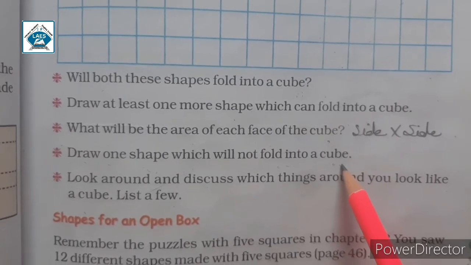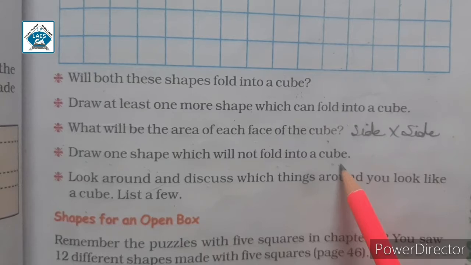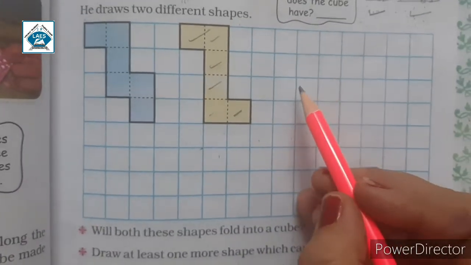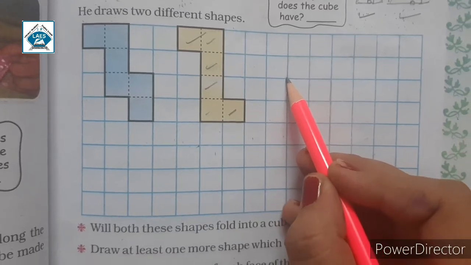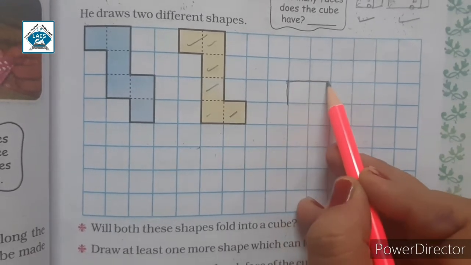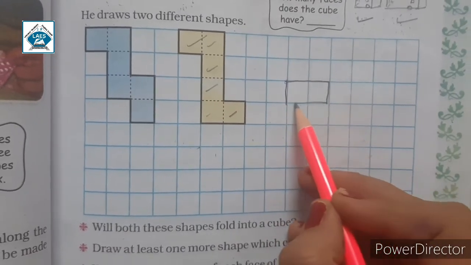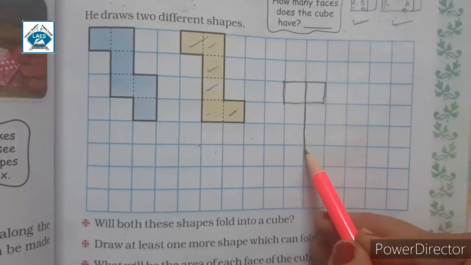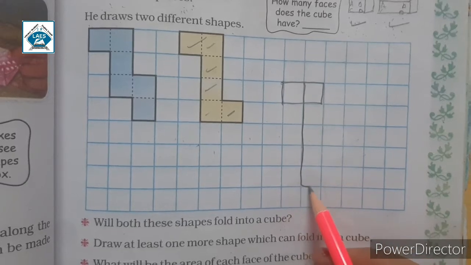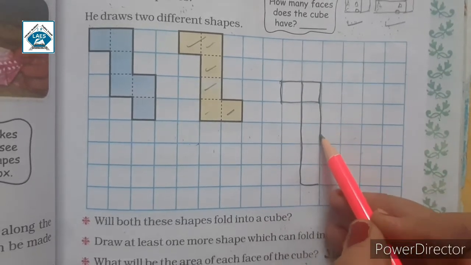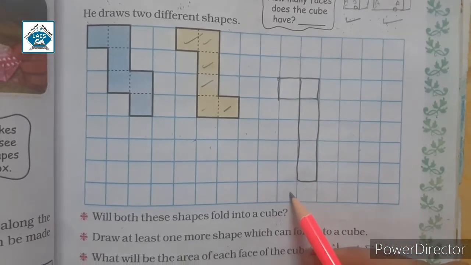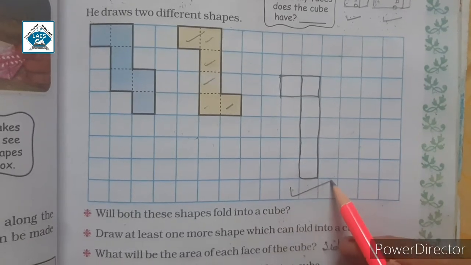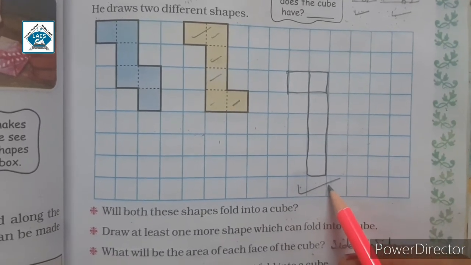So it's very easy. Draw first, we have to make 2 squares, and then some other. This way, it cannot be folded into a cube.